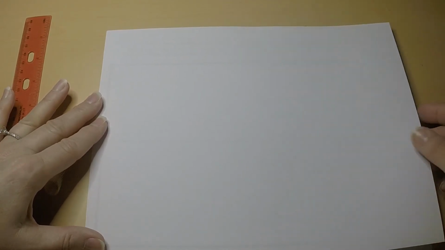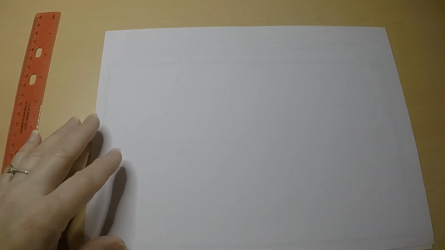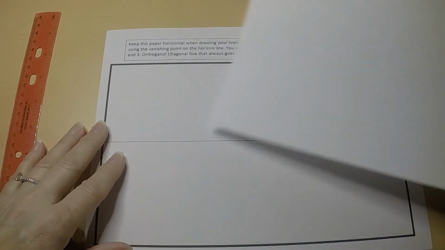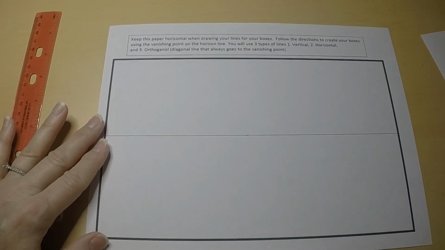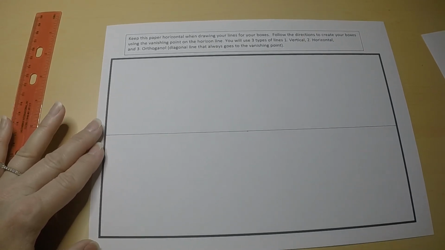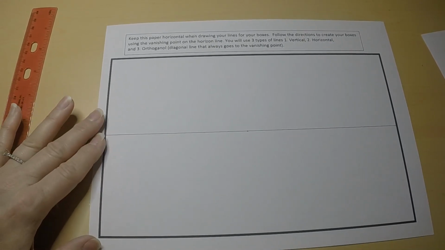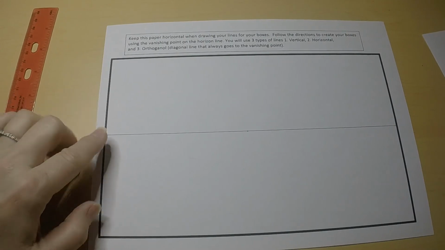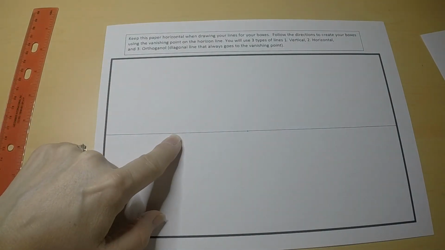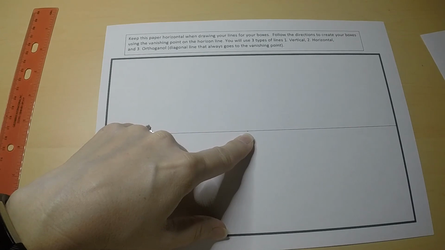One other thing you may want to grab is an eraser, because you will be doing some erasing. Now, you also should have this paper along with your other downloads. If you can print this out, you can use this. I already have your horizon line on there. I already have a vanishing point set up for you.